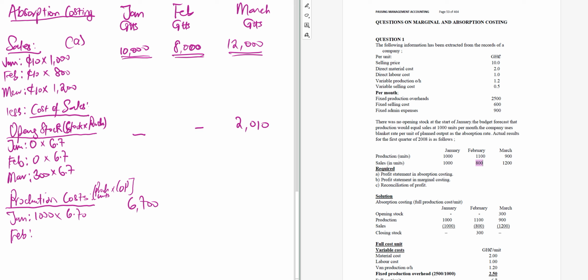February, the number of units we produced were 1,001 by the same 6.7. So everything here will be valued by the same 6.7 that we got, and that is 7,370. Then March, I guess March we produced 900 units. So 900 units by the same 6.7. So 900 by 6.7, we end up with 6,030.